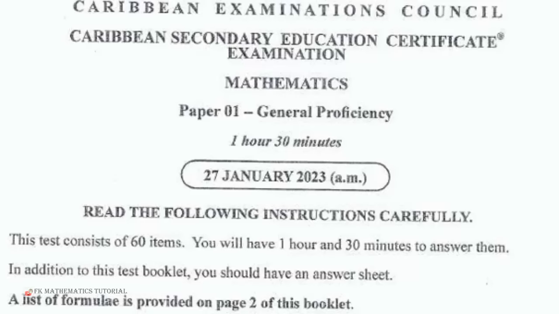The exam is just around the corner. Let's prepare for exam paper 1 by solving the Caribbean Secondary Education Certificate Examination, CSEC Mathematics paper 1, 2023.